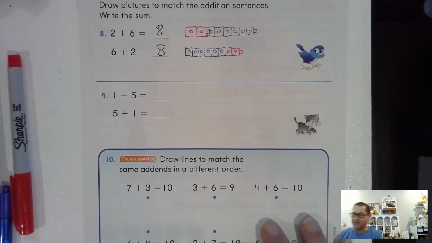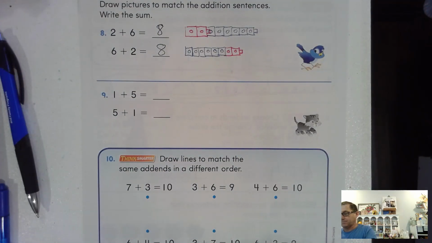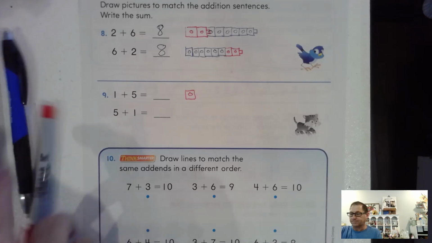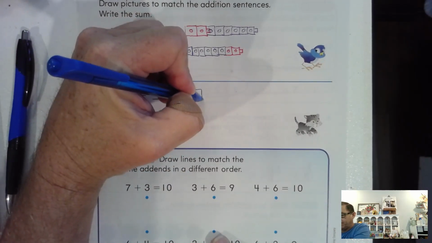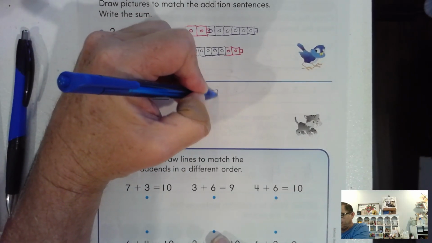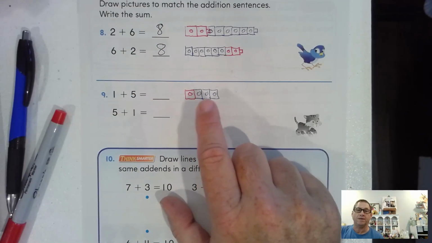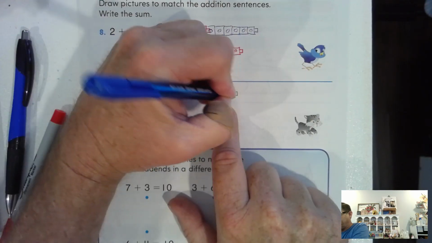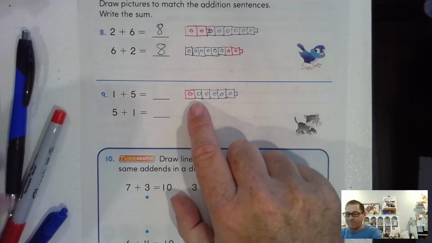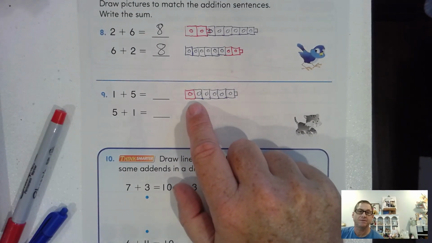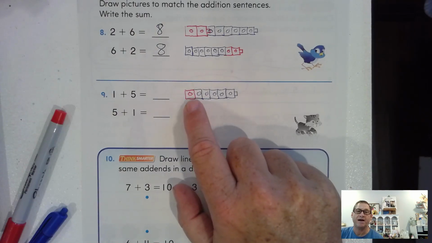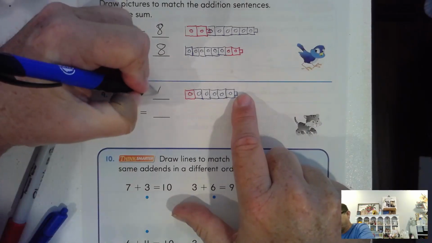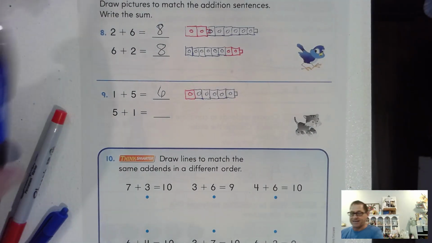All right, 1 plus 5. Okay, well, 1, and then we need 5 blue. So 1, 2, 3, 4, 5. Okay, so how many do we have? What's the sum of these connecting cubes? 1, and count on 5. 1, 2, 3, 4, 5, 6. So the sum of 1 and 5 is 6.